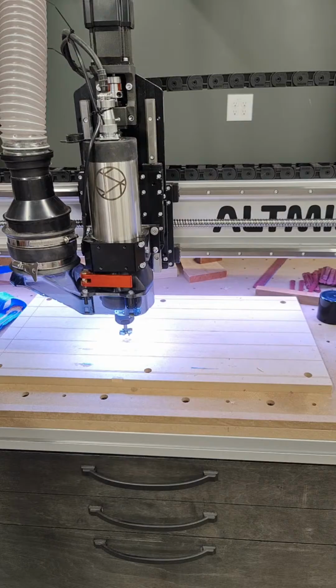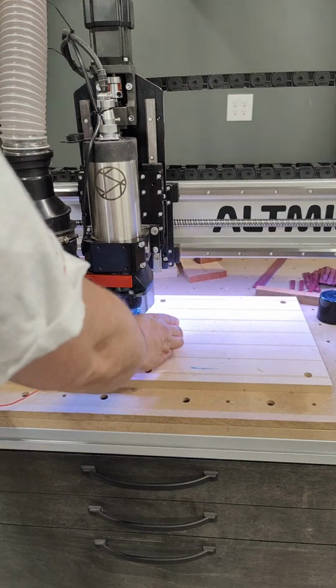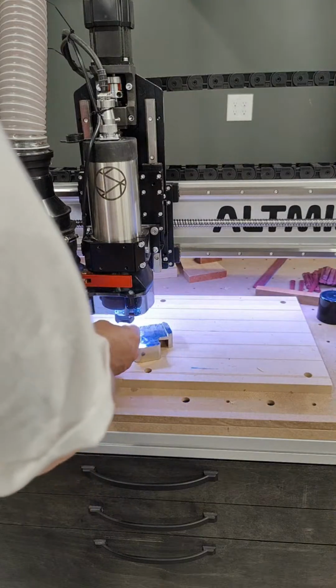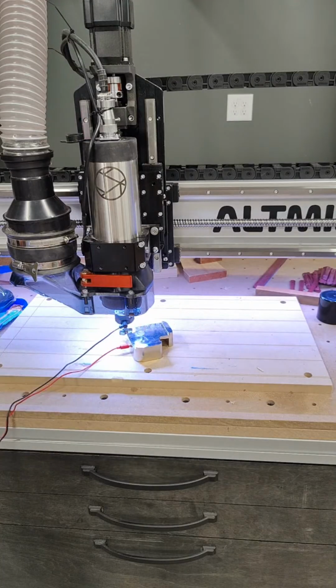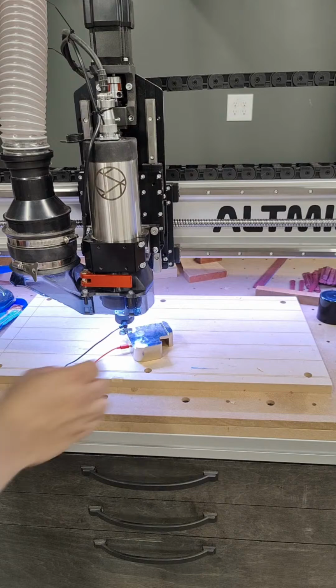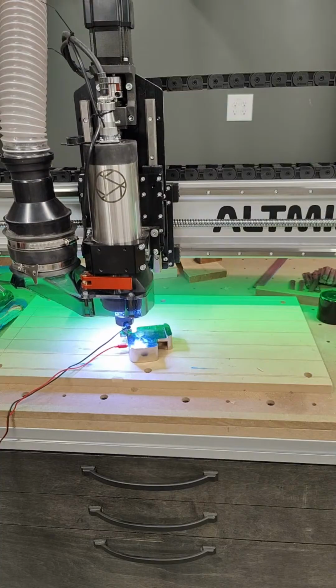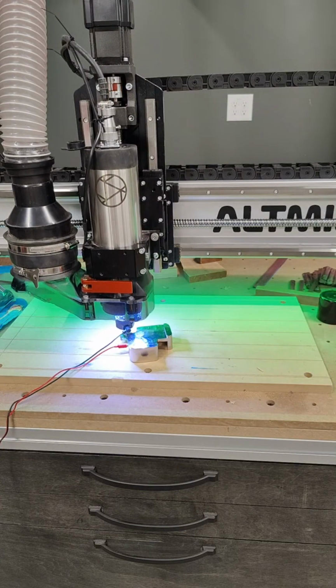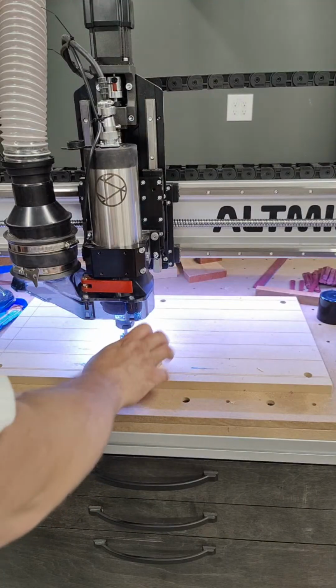Hey Reagan, let's see. Now let me set the Z height real quick. And probe. Touch it, make sure it's working. And let it go. So now it's setting the height off of the surface bed. So now I've got that.